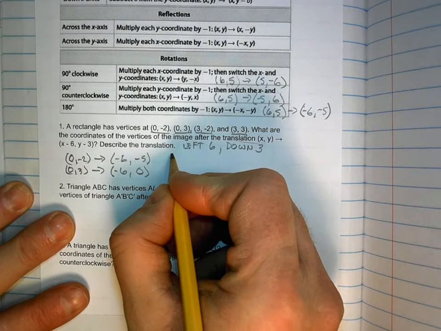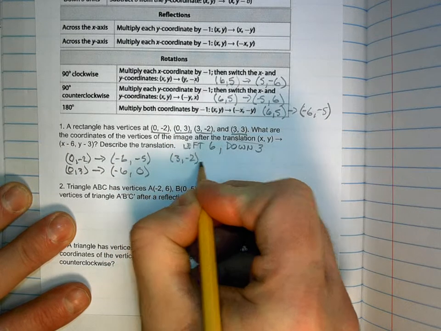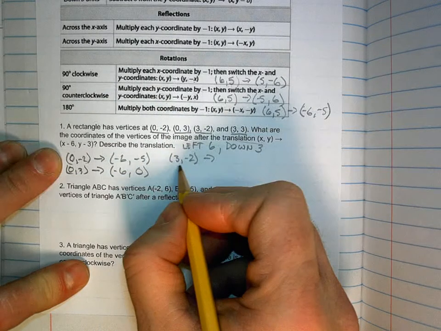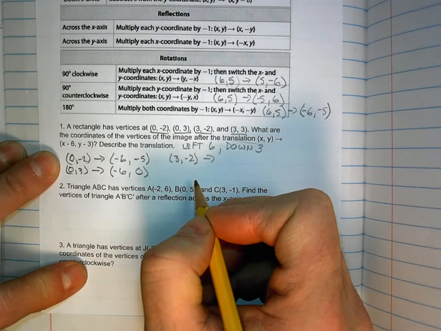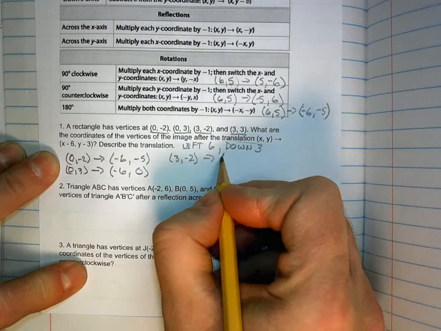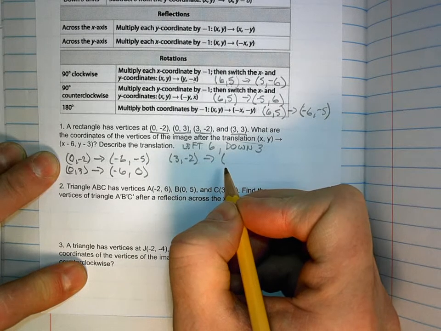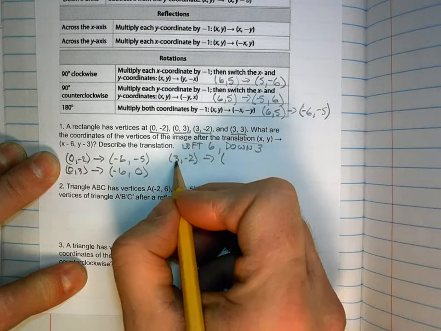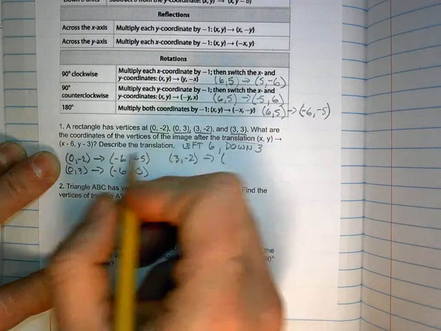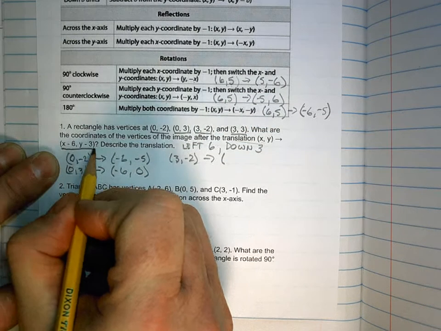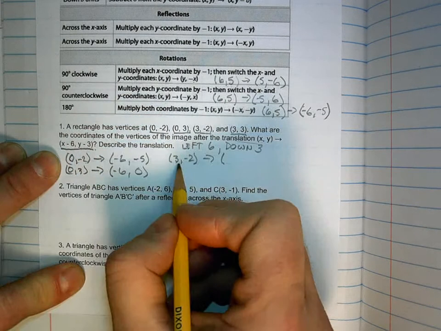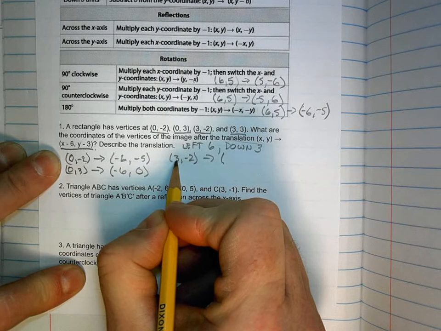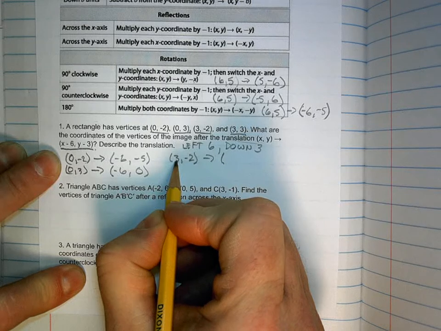All right, Peyton. My next coordinate is (3, -2), and I'm going to translate it. How would I translate (3, -2) using x minus 6 and y minus 3? What are my new coordinates? Let her get it. Look at that first coordinate. That's 3, right? What are you doing to the x coordinate? Look what it says up there.